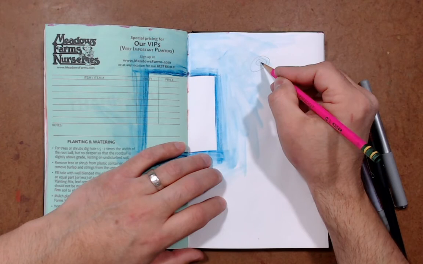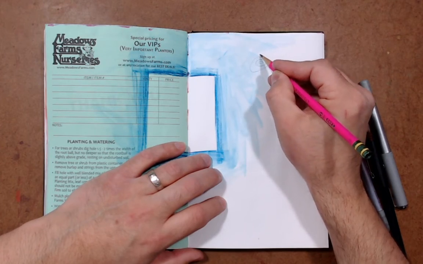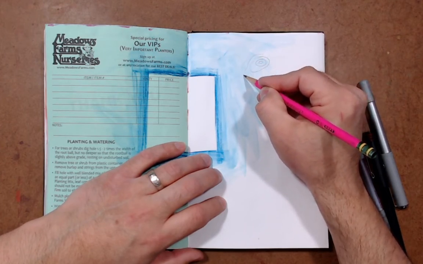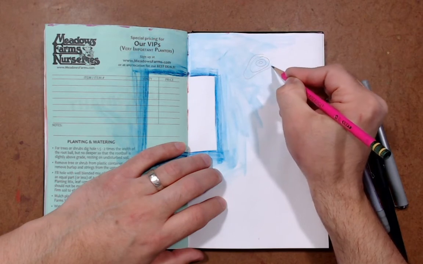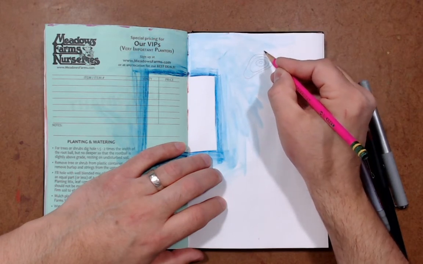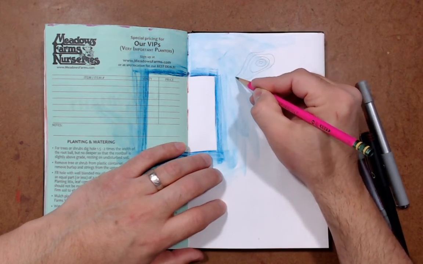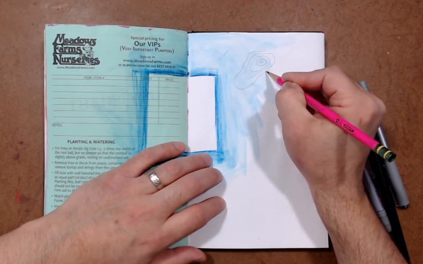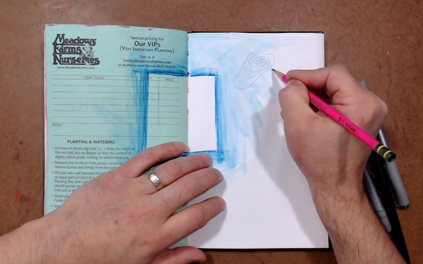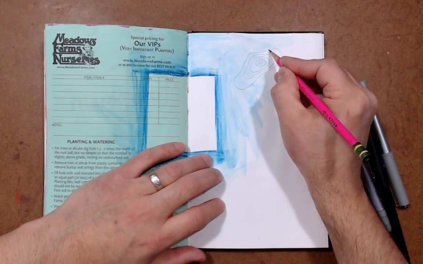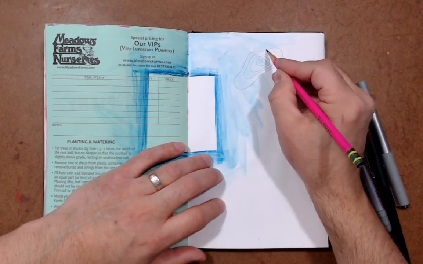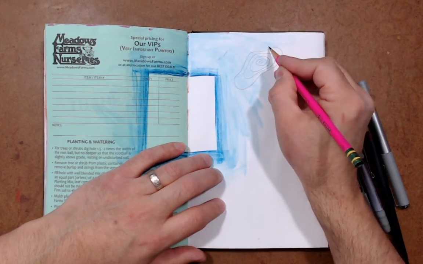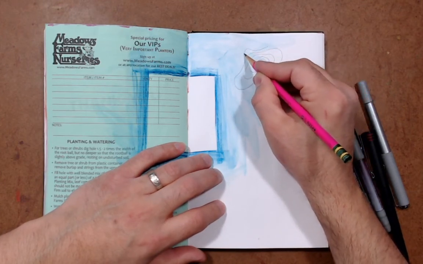Maybe this is the tip of the mountain, and I can start to do concentric shapes that are a little bit wavy, and then just go around it. Notice how, right here, I'm keeping it close. That's going to make it look like the topography is steep there. Where the lines are further apart, it means it's gradually sloping down.